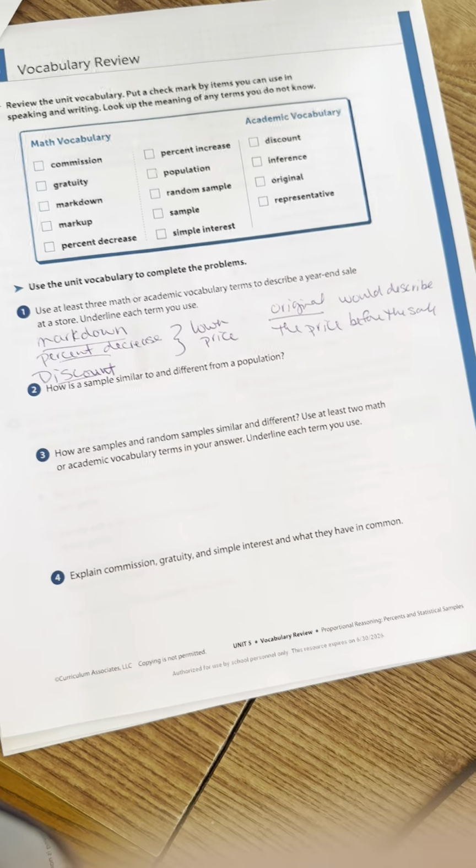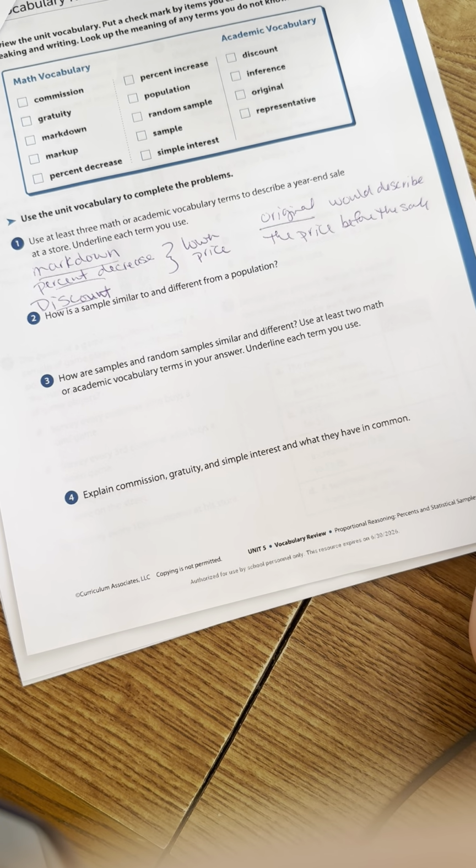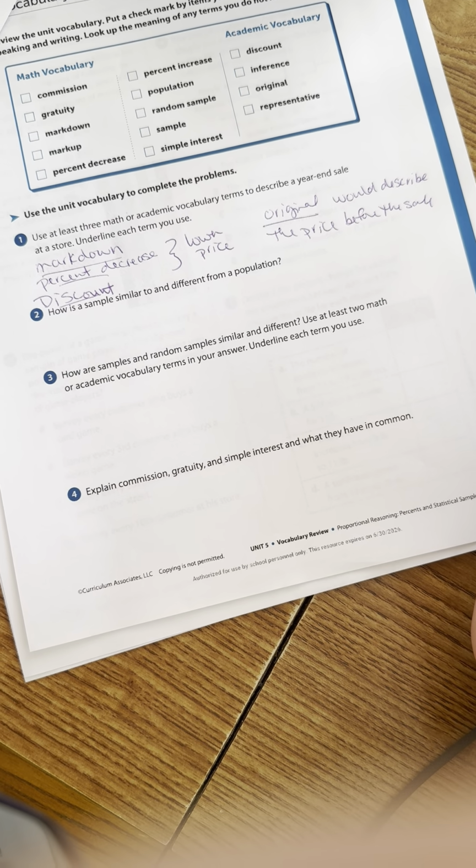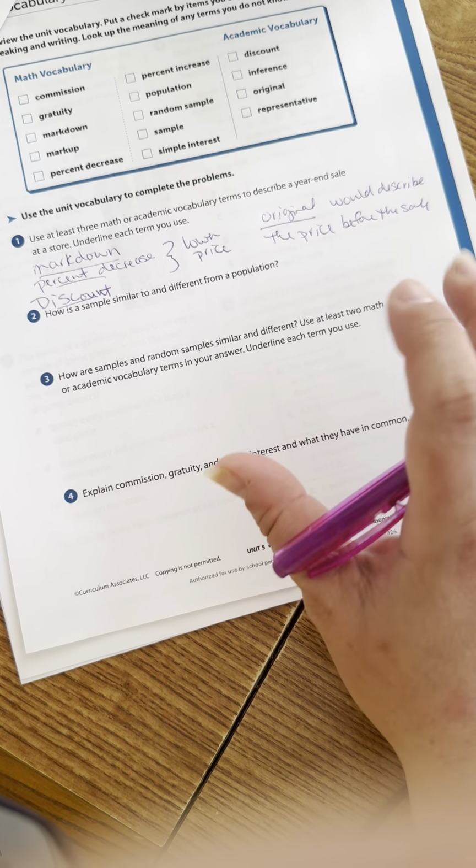All right. How is a sample similar to and different from a population? So basically, the sample is part of the population. So both sample and population describe the members of a group that a person wants to study or learn more about. A population is the whole group, and the sample is one part of the group.